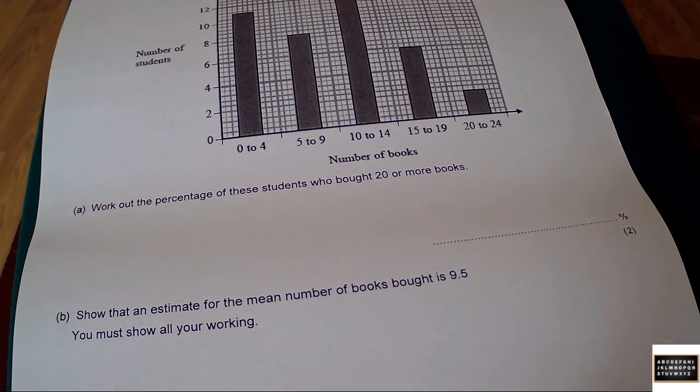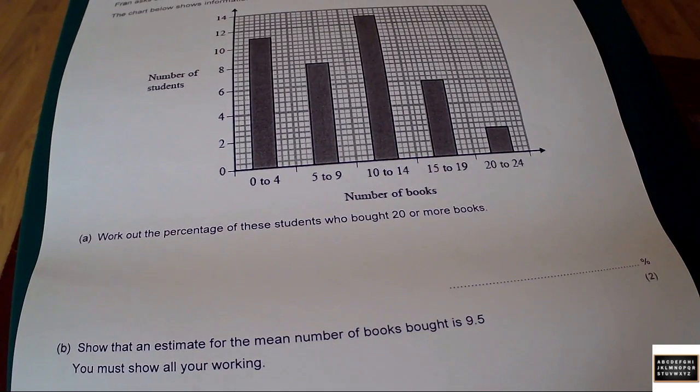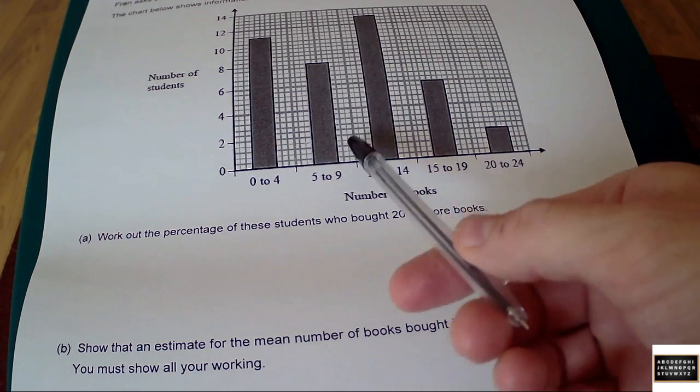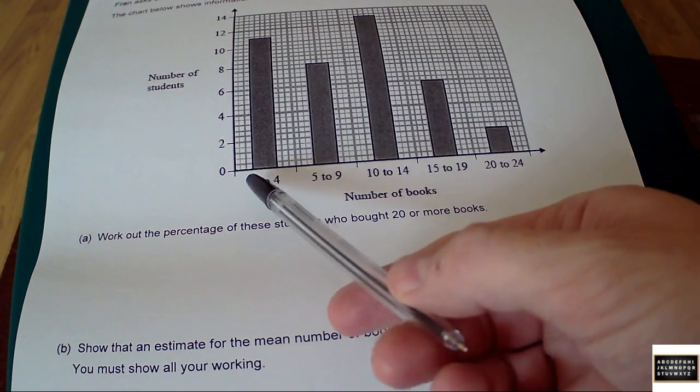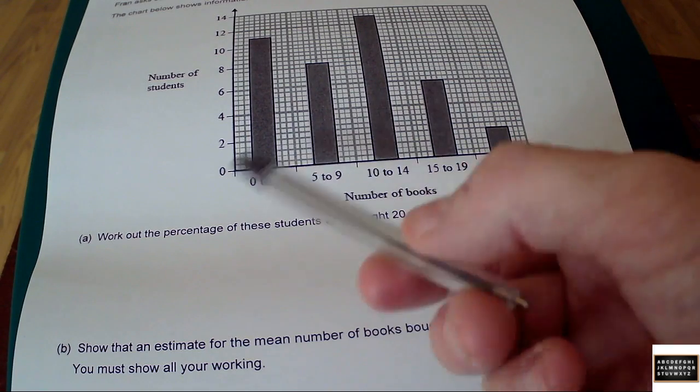So this one here, asking students what books they're buying. The interesting thing about this is that it's a bar chart with broken bars, so you don't know whether data is recorded. It's giving you a band for each one, 0 to 4, 5 to 9 and so on.